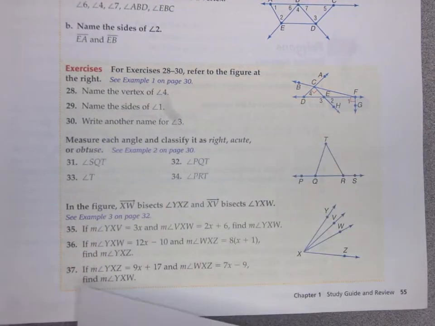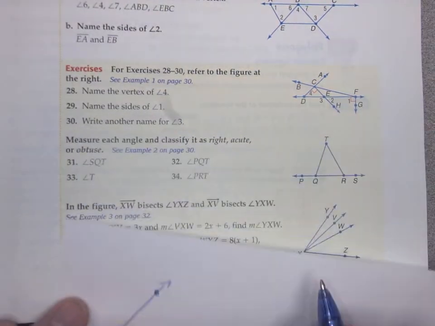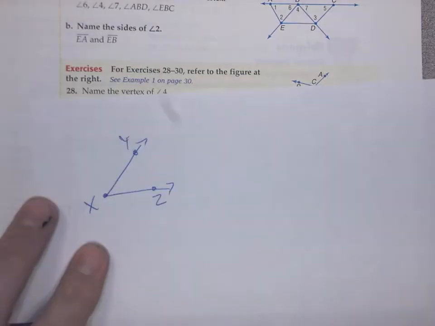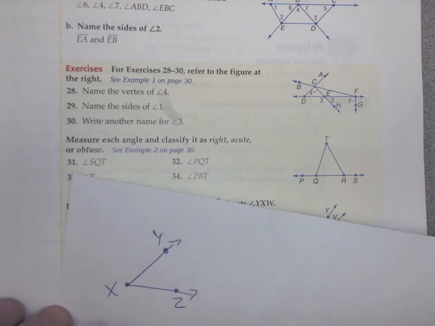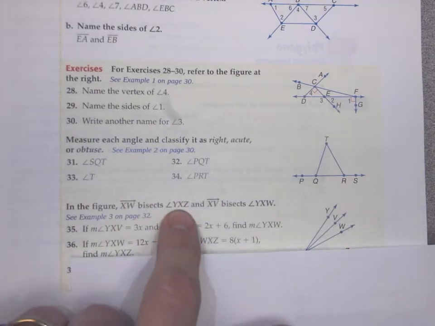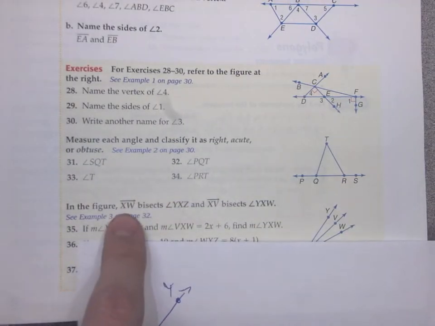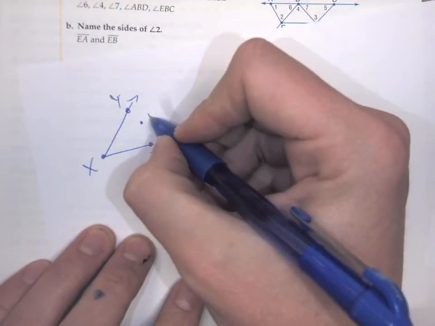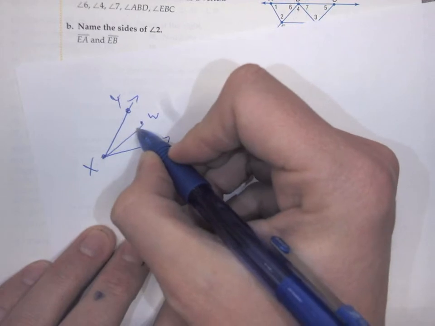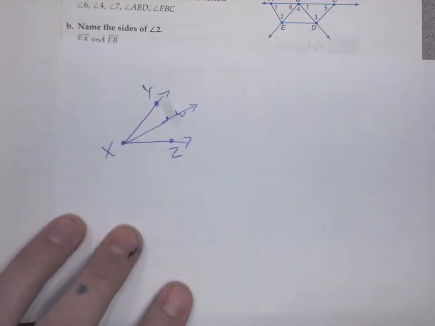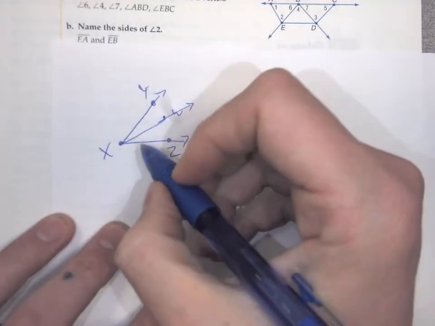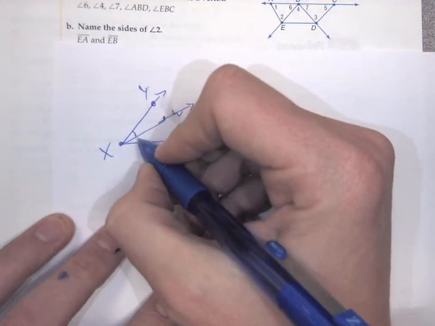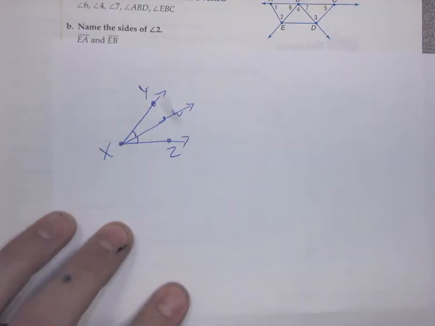All right, so I'm going to label the vertex X. I have this point Y, and I have this point Z. So that's the angle YXZ, one of the angles that we're talking about. I also want this ray XW, and it's going to go right in the middle. So I'm going to put W right here, and then draw a ray that goes through that. What bisects means is cut in half. And so from this big angle, I created two little angles that are congruent to each other.